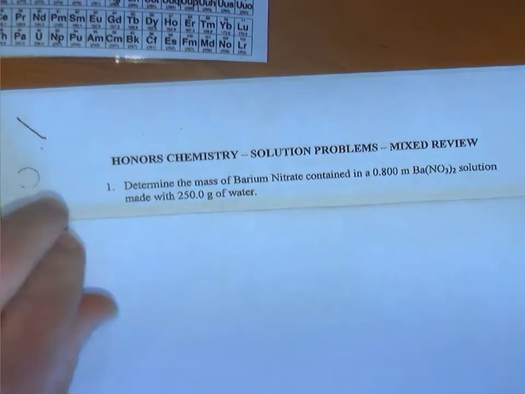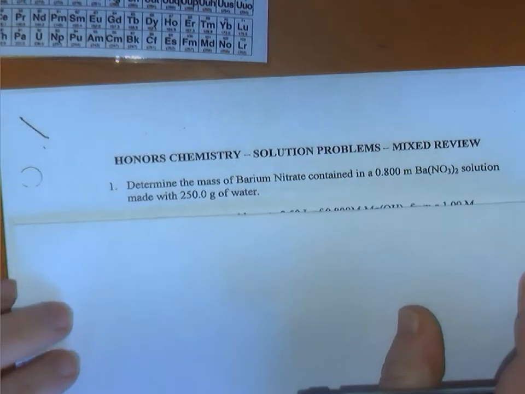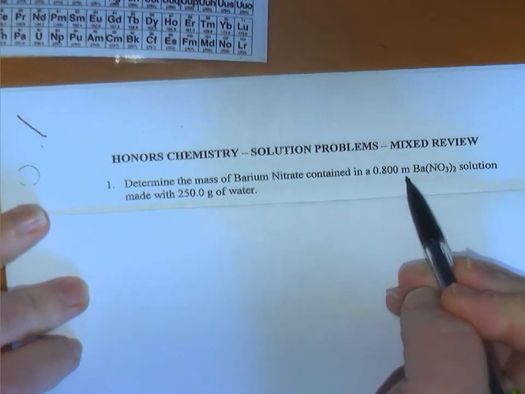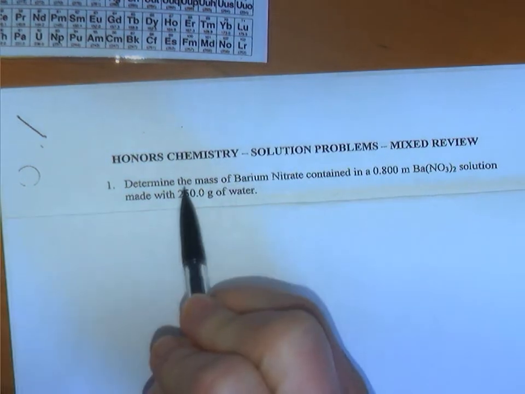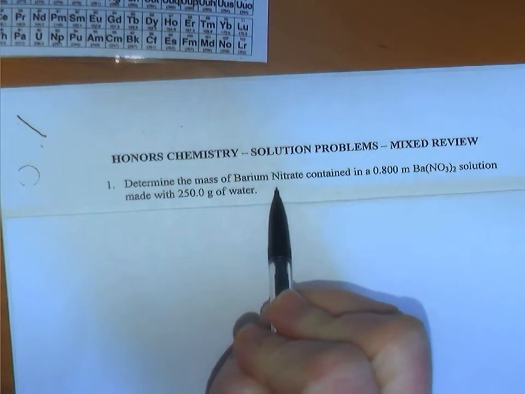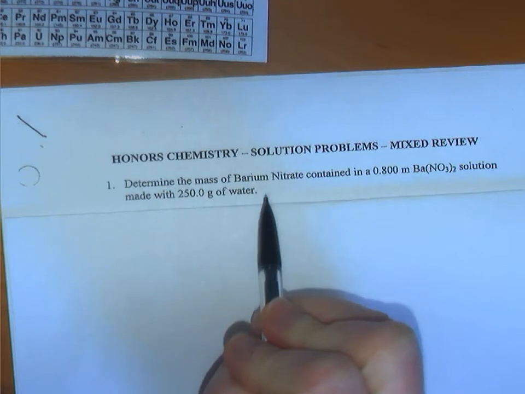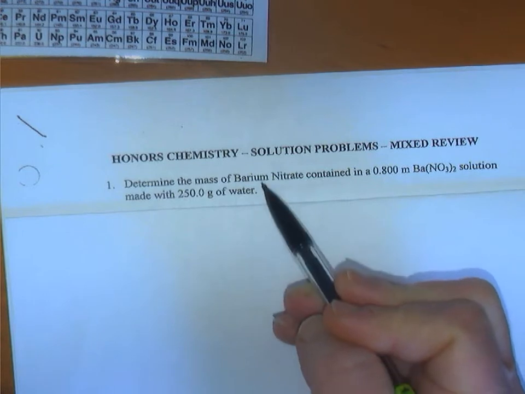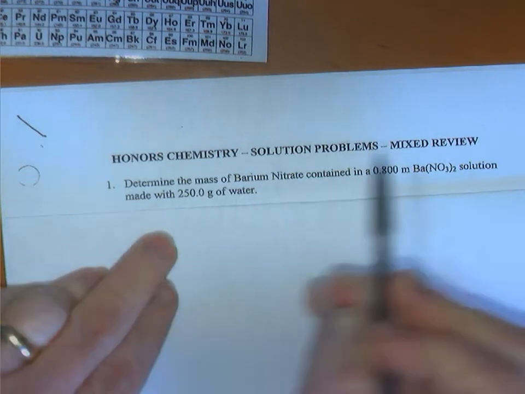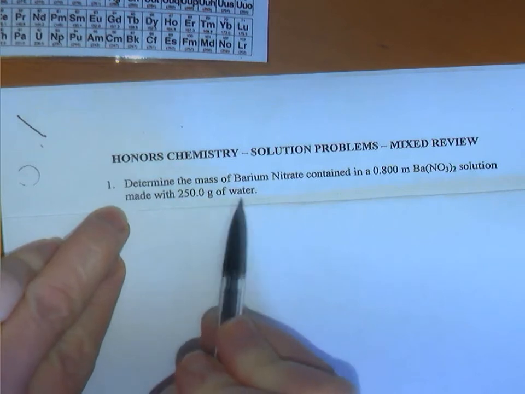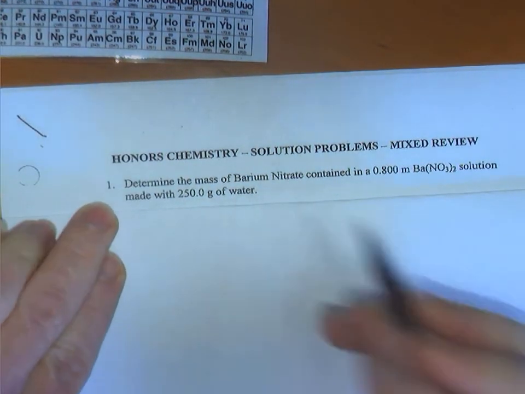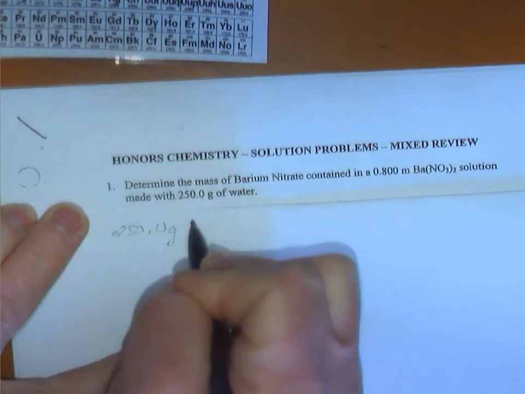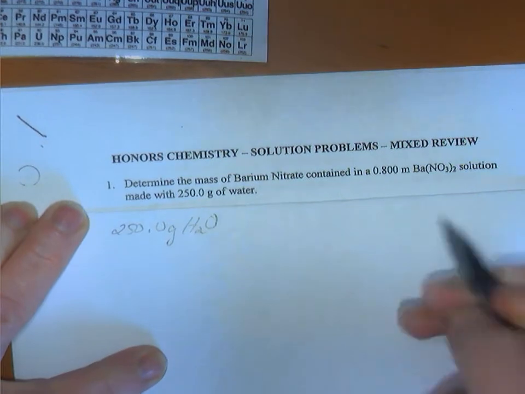All right, first. Determine the mass of barium nitrate contained in, with a lowercase m, my molality. Now, determine the mass of barium nitrate. Is that my solute? Well, usually we're dealing with water as our solvent. Not always, but a lot of the time. Especially when it says made with this amount of water, then we know water is the solvent. So I'm going to write down my givens. I have the mass of my solvent and the molality.